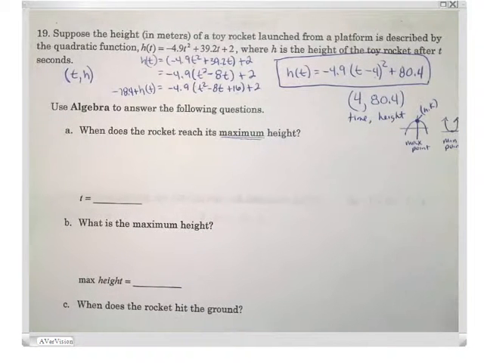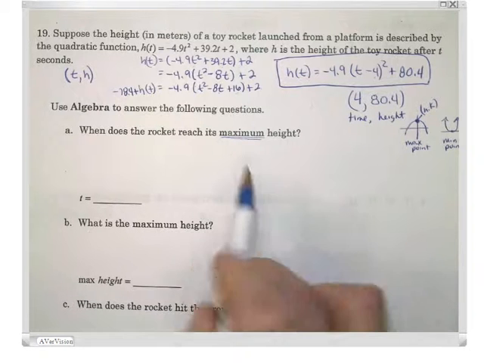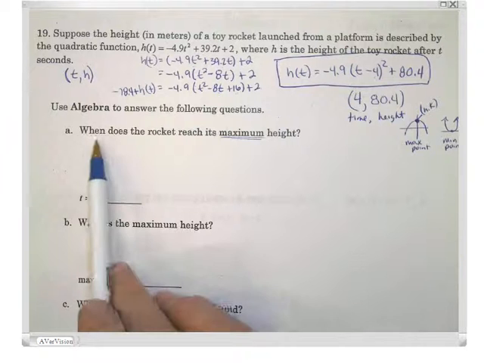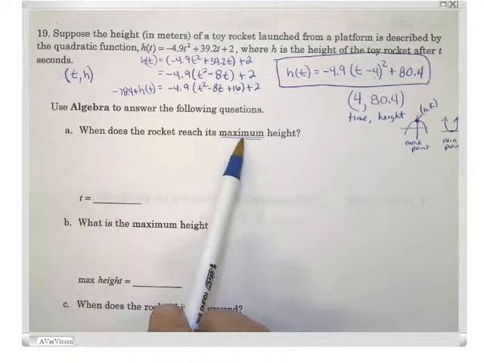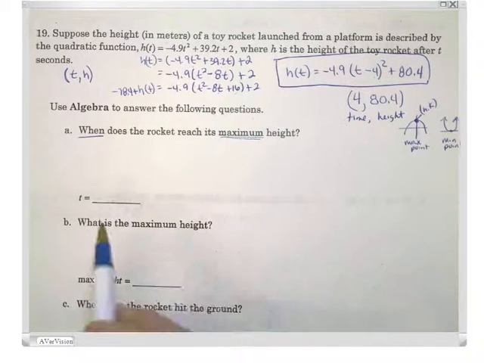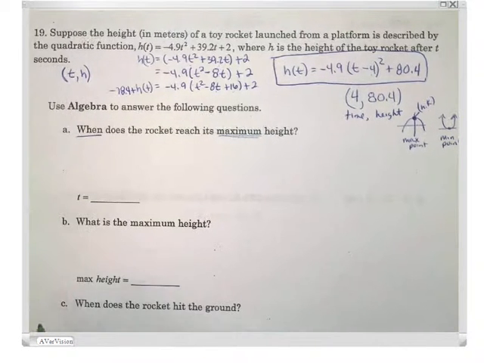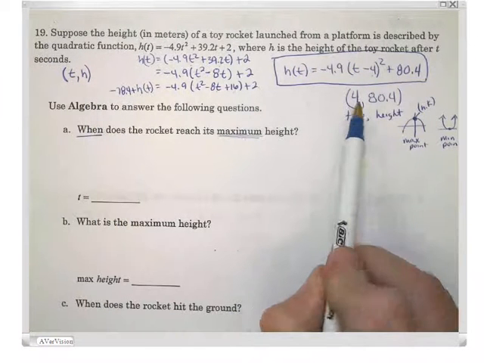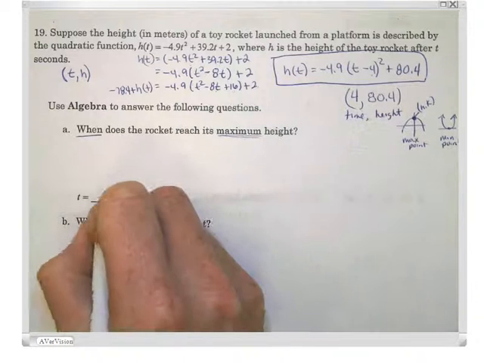So now we can answer the question based on maximum, because it asks for the maximum, so we now have our maximum values. So it says, when does the rocket reach its maximum height? When is talking about a time. And it's even telling you t equals. Well, our t was our x variable. Our x variable of our vertex is 4, so our answer is 4 seconds.